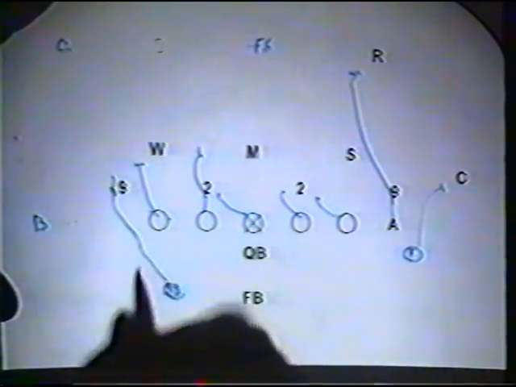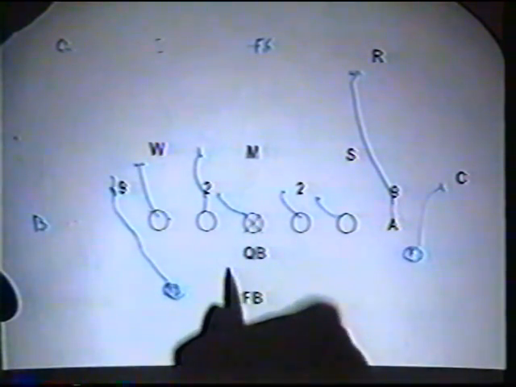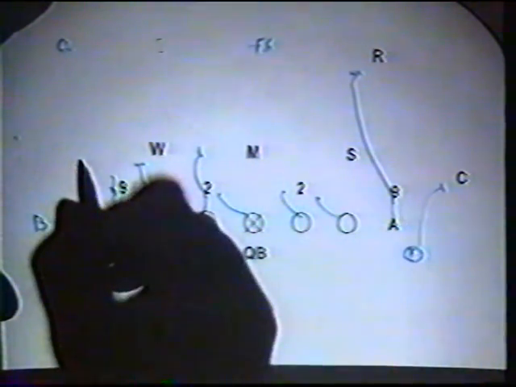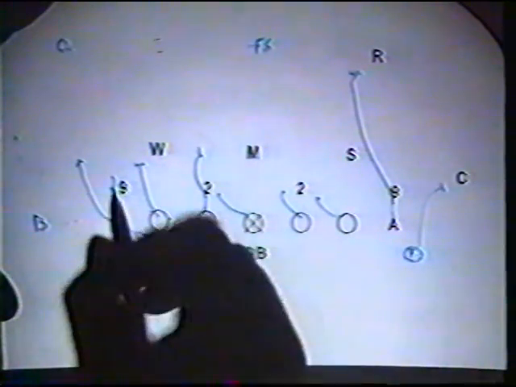The fullback is going to go at the inside foot of the tackle. He can do it two different ways. He can take a near step and then cut off the outside foot and slide to the outside, or he can take a step with the right foot and then push off the inside foot to the outside. You can do it either way.